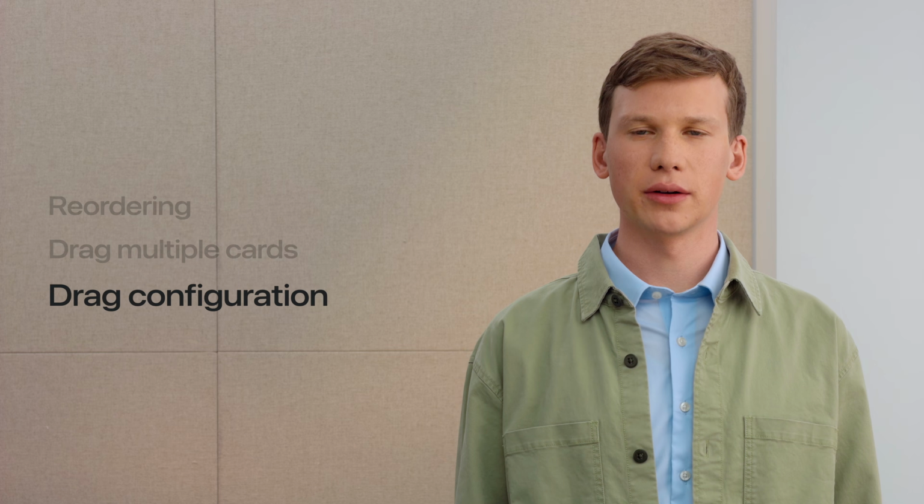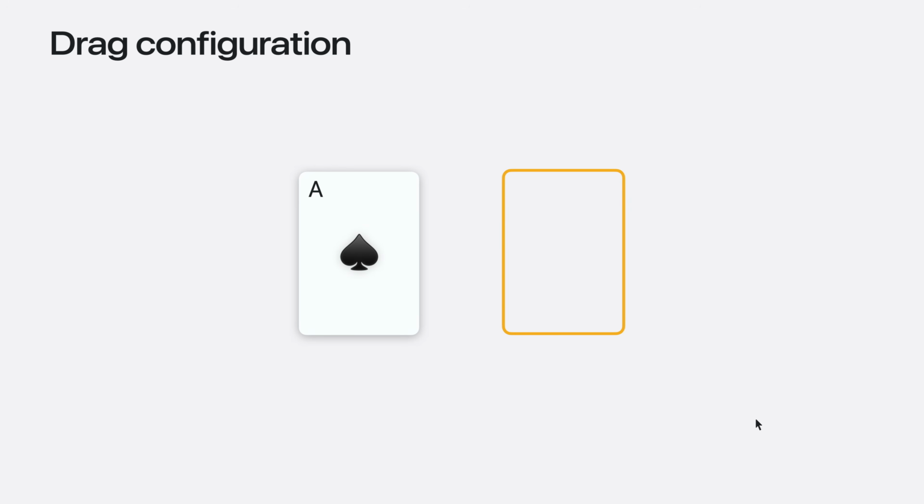To implement the remaining parts of the game, I'll use the new drag configuration API. When adding a drag capability to my card view, I should think about how I want that card's value to move.